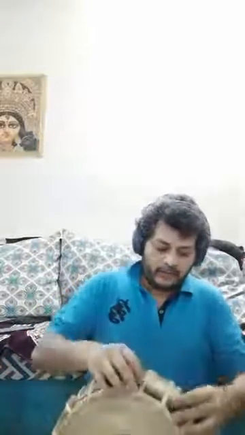What else other than the tabla? So let me just arrange myself once. On tabla I'll be playing a few things, and then I will finally end with one short solo performance in tabla. Generally in a tabla solo performance, there are some things that come here. So while I'm setting up, let me just introduce you to the tabla.